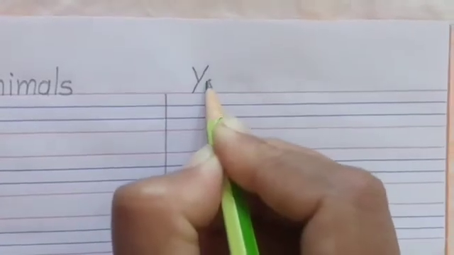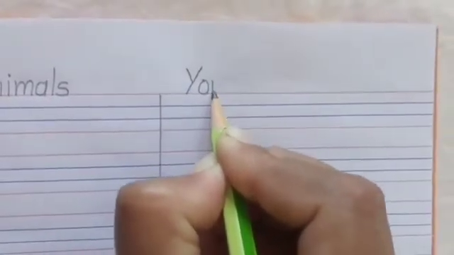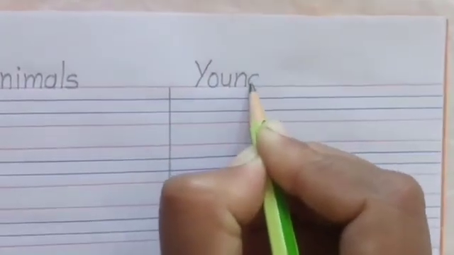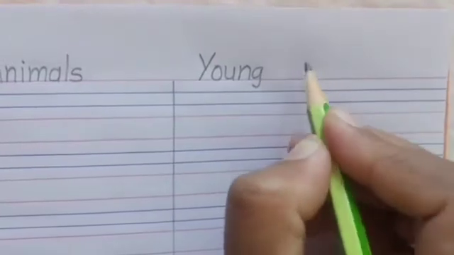Then we'll write the heading, capital A, N, I, M, A, L, S. Animals. And here, young ones. Y capital, O, U, N, G. Young. One finger space.